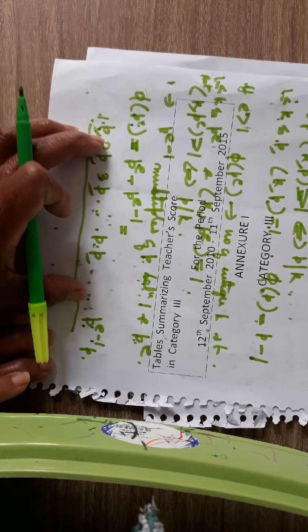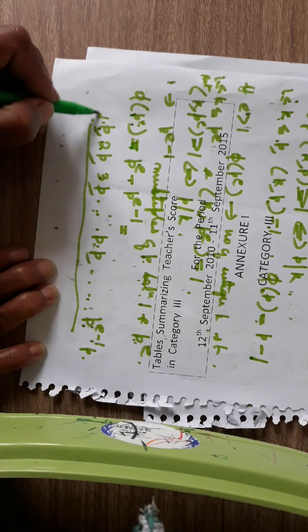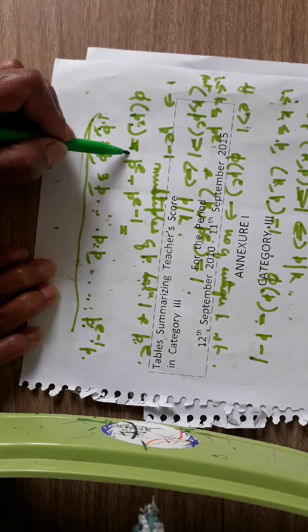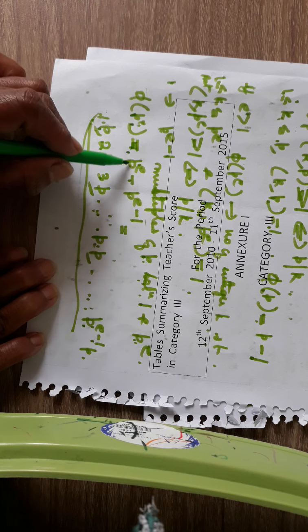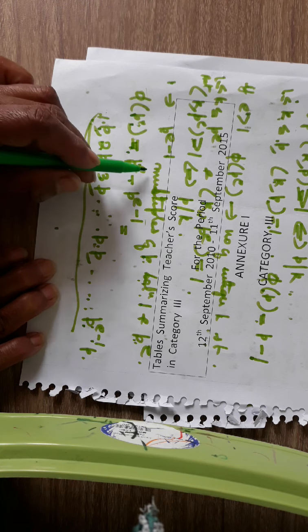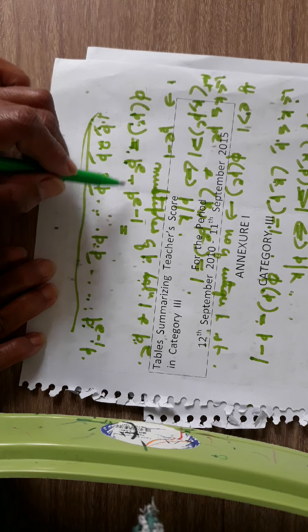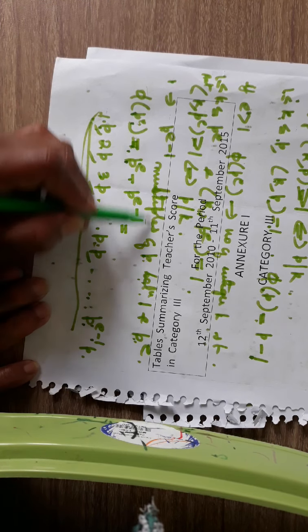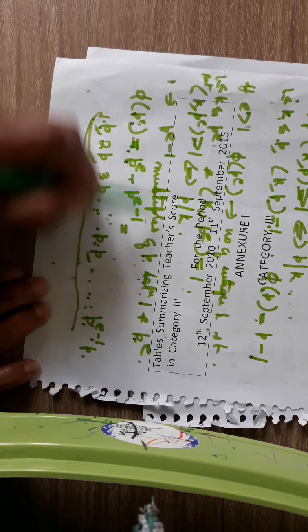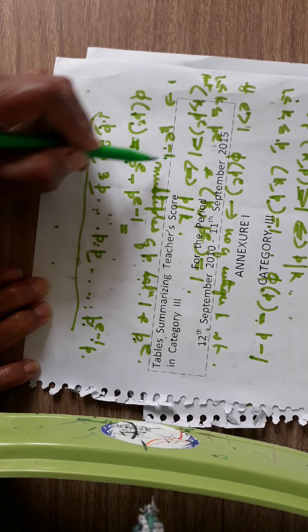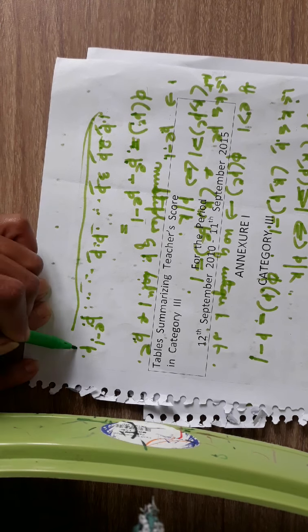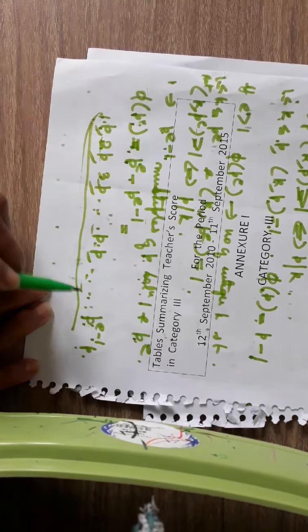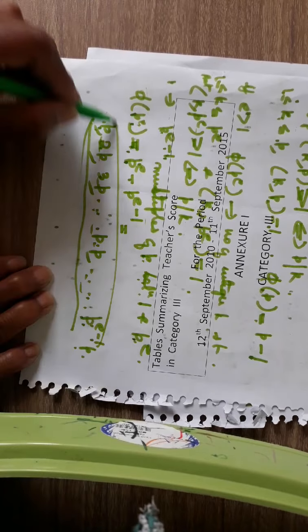Phi of p to the power e is the number of positive integers less than or equal to p to the power e whose GCD with p to the power e is equal to 1. Among them, there are p to the power e minus 1 multiples whose GCD with p to the power e is greater than 1. So we remove all these.